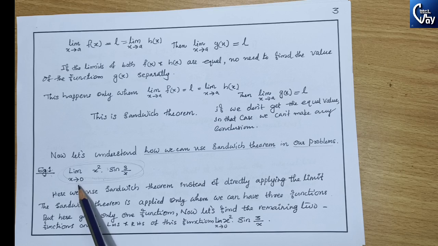Example: limit as x approaches 0 of x squared times sin(3/x). Only one function is given. Here we use the sandwich theorem instead of directly applying the limit. The sandwich theorem is applied only when we have three functions, but here only one function is given.